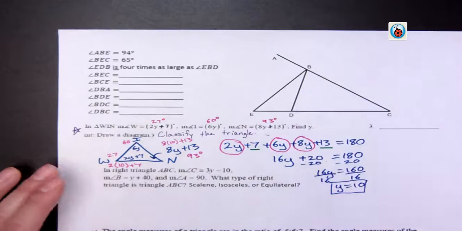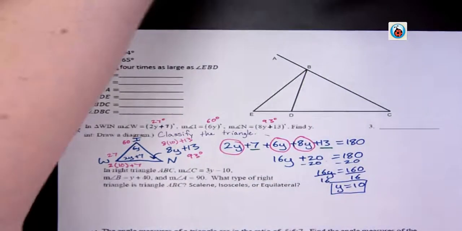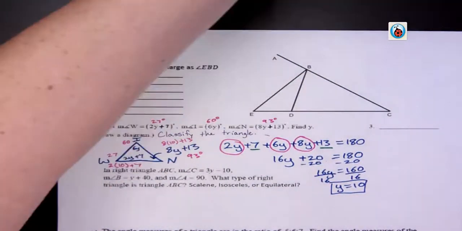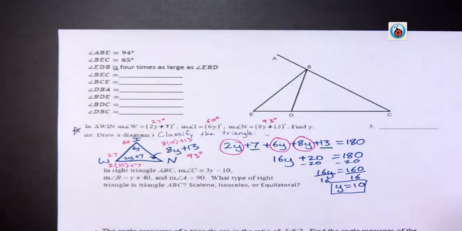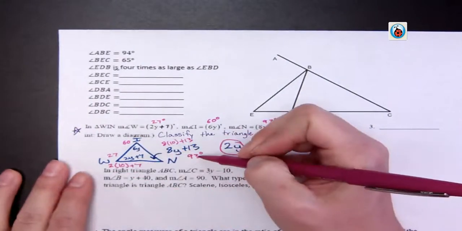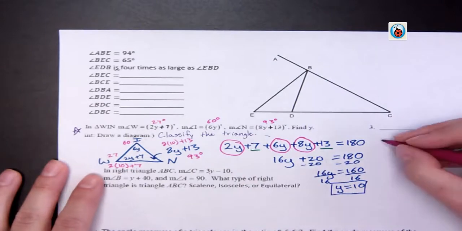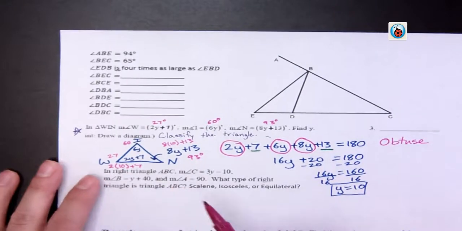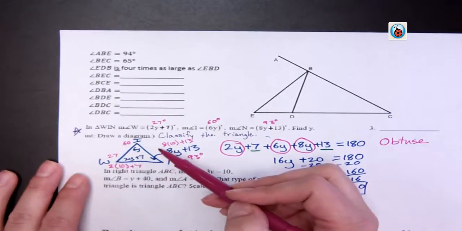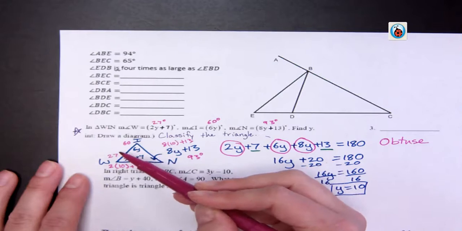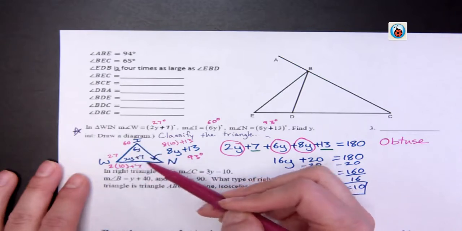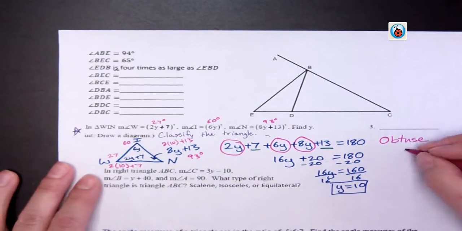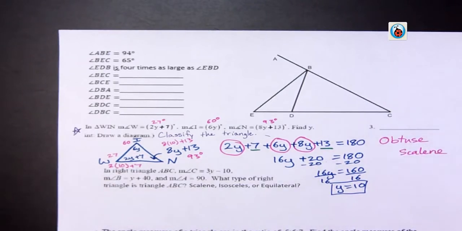And so I go back to my classify and say, okay, I have one obtuse angle, so therefore it is obtuse. And because I know that the sides and angles mark each other, I have my largest side, my smallest side, I have no equal angles, I know it has to be scalene. Because if there are no equal angles, there are also no equal sides.